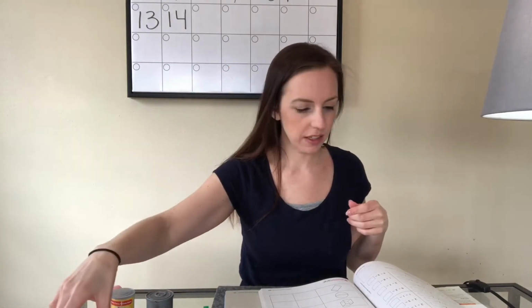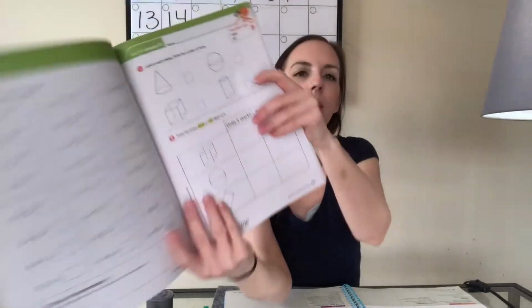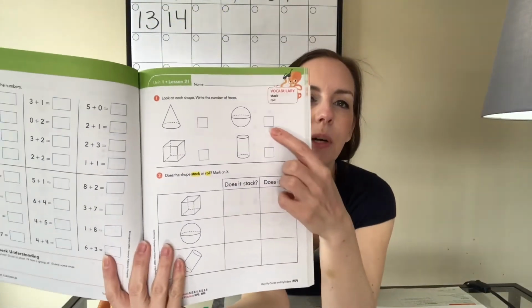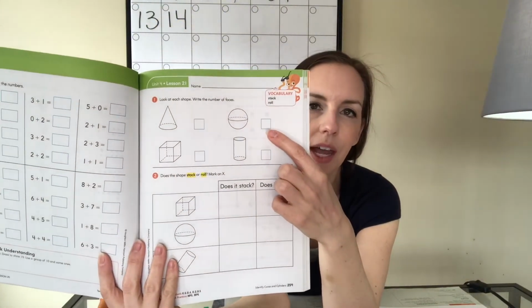So does a sphere have a flat part? It does not, right? So how many faces does a sphere have? None. This is probably a better sphere than that one, because it will roll, right? If it can roll, then it doesn't have any faces. So in the square by the sphere, we would put a 0, okay?